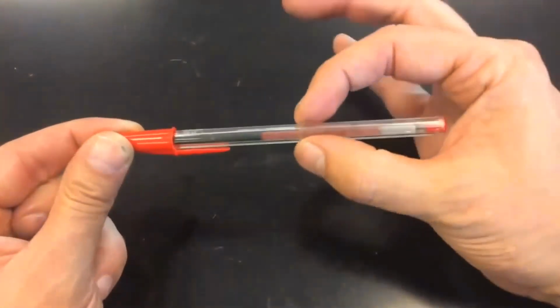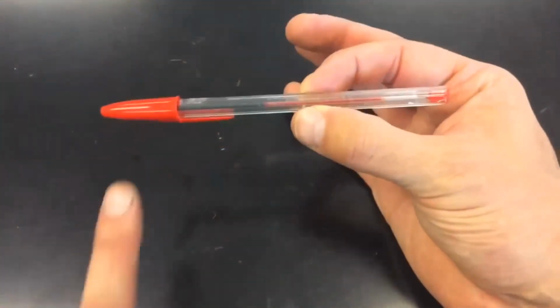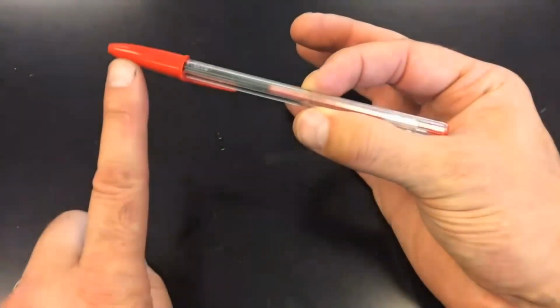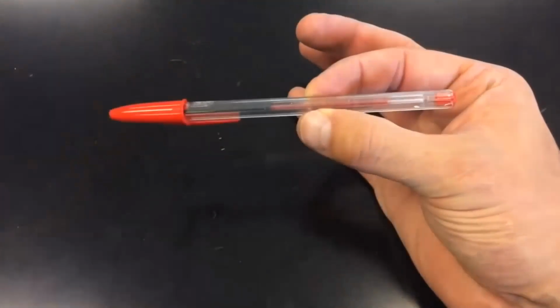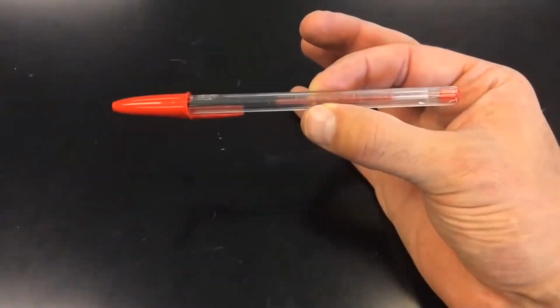clockwise. If you've chosen some point somewhere here in the middle, and you have an up force over here, that would be clockwise. Down force over here, clockwise. Those two would be gathered together. And that's how you do it.